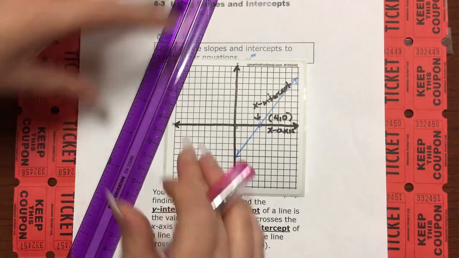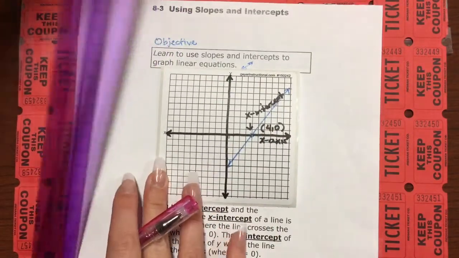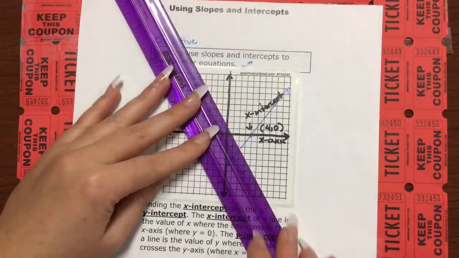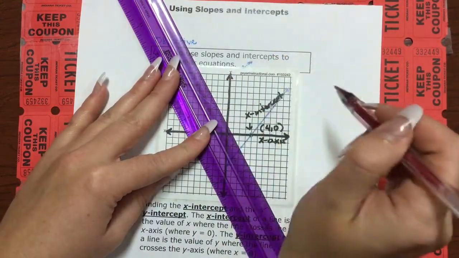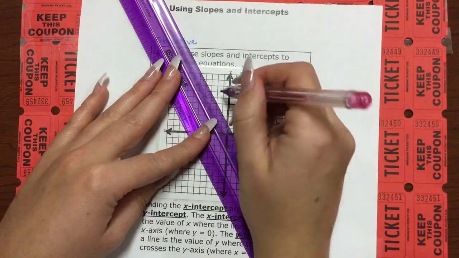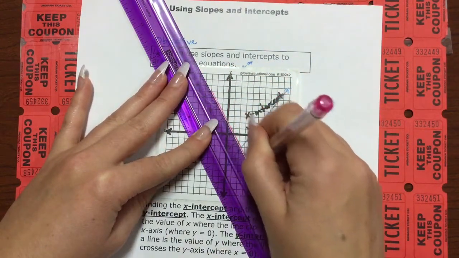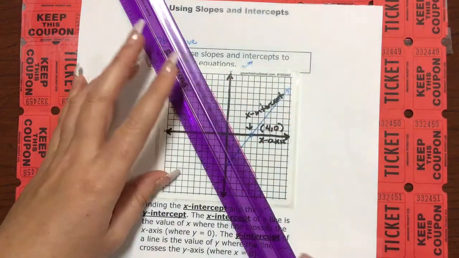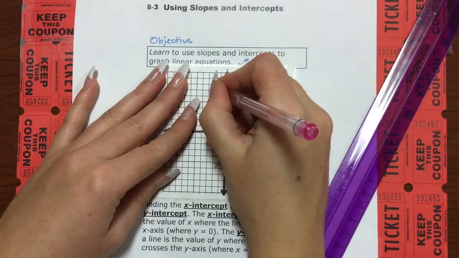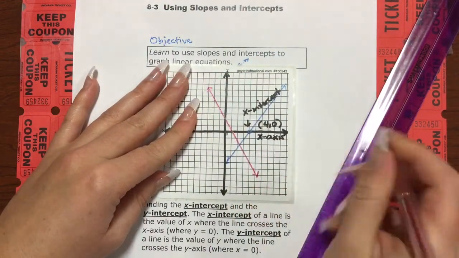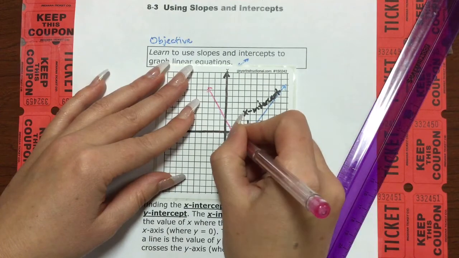Now, let's look at a different line. I think this line's going to be pink. I'm just going to draw a different line here, and it's going to look something like this. So the x-intercept would be right here.